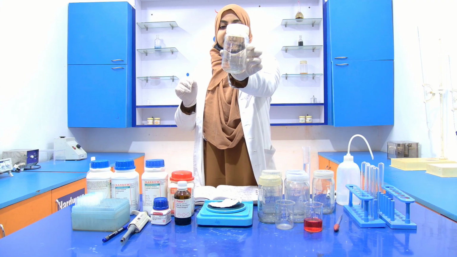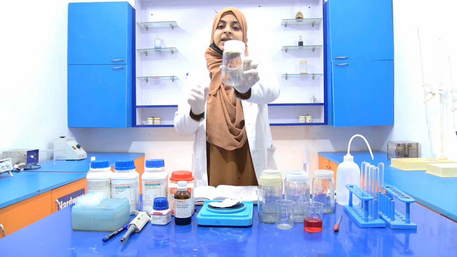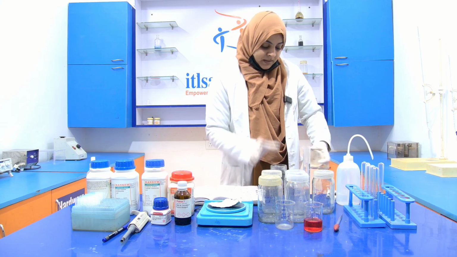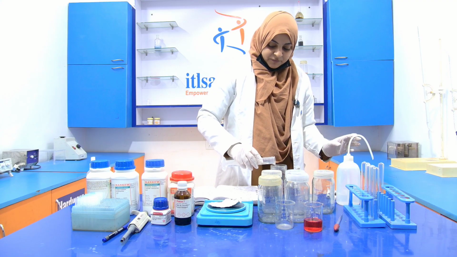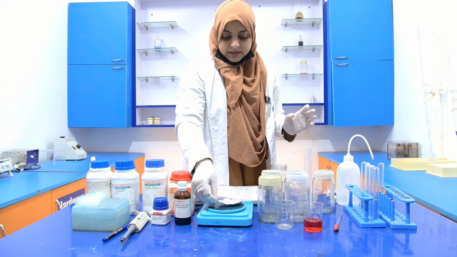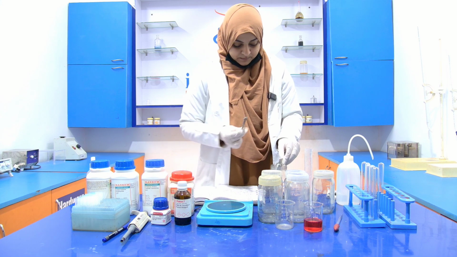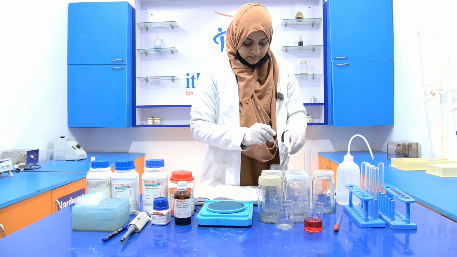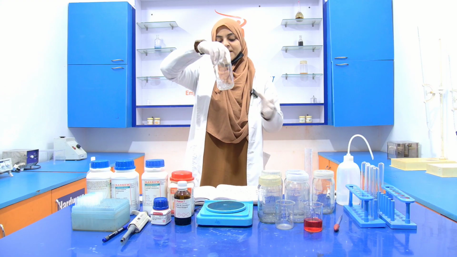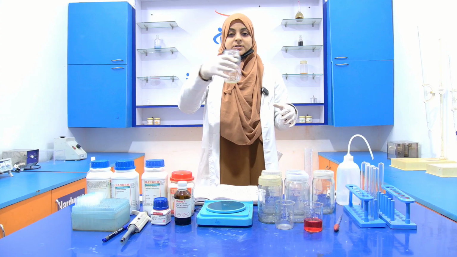Here you can see reagent A, 2% of the sodium carbonate in 0.1 normal of the sodium hydroxide. Now transfer this 50 ml of the distilled water into it. Take the pellet. Now dissolve this pellet completely. When this pellet is completely dissolved, then add the remaining 50 ml of the distilled water.